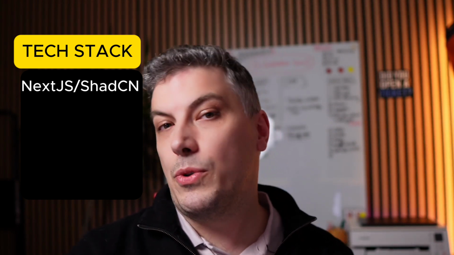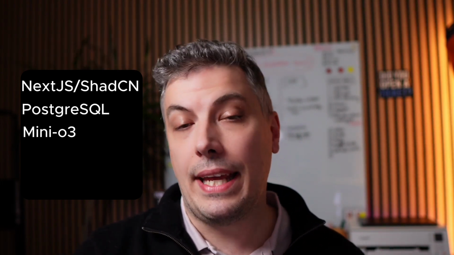Here's the tech stack and exactly what I'm using during the thought process and how I built this together. The front end is Next.js and Shadcn. I'm also using 21st.dev and mobin.com for inspiration. The backend uses a Postgres database, and the AI processing in the backend is the OpenAI o3-mini reasoning model.